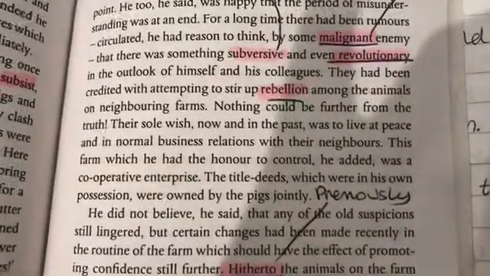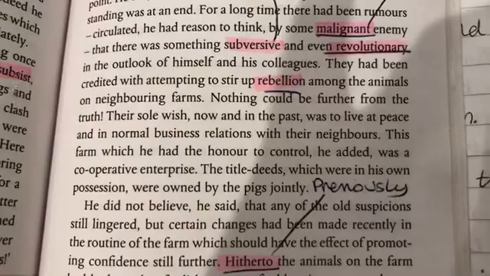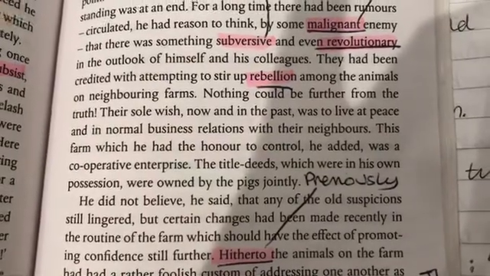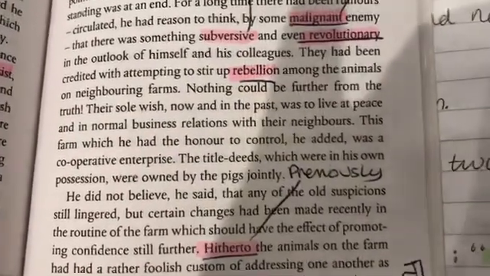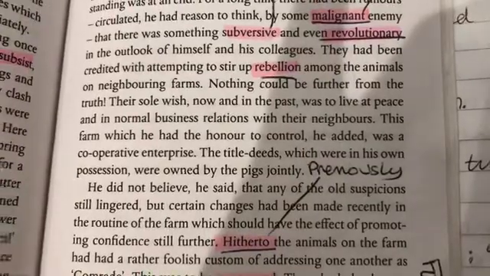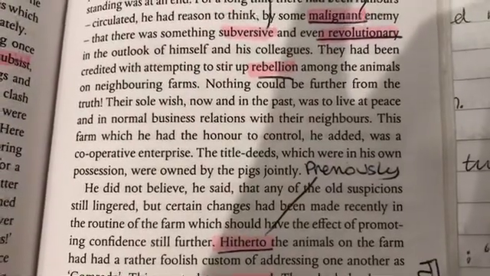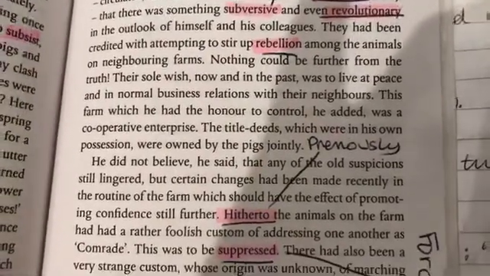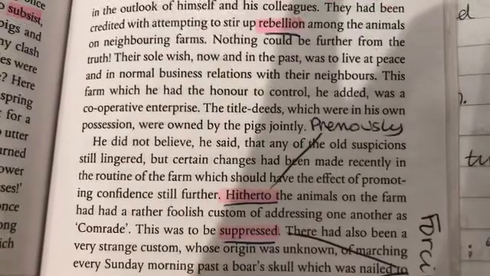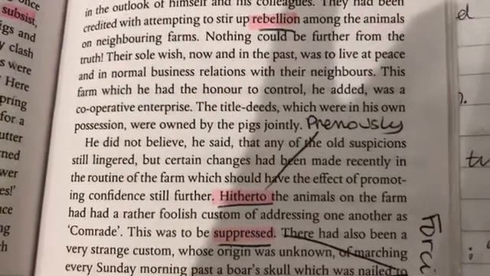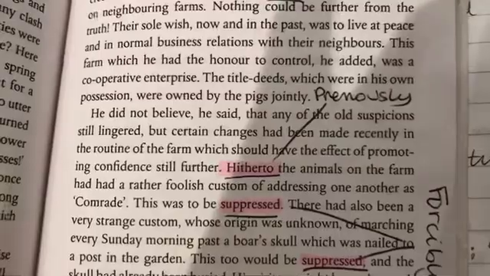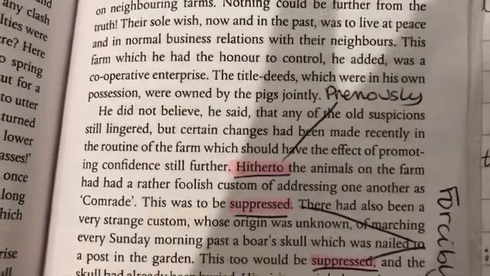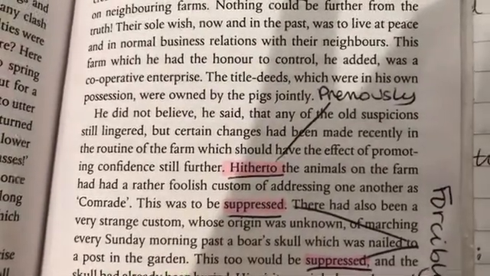They'd been credited with attempting to stir up rebellion among the animals on neighbouring farms. Nothing could be further from the truth. Their sole wish, now and in the past, was to live at peace and in normal business relations with their neighbours. This farm, which he had the honour to control, he added, was a cooperative enterprise. The title deeds which were in his possession were owned by the pigs jointly.